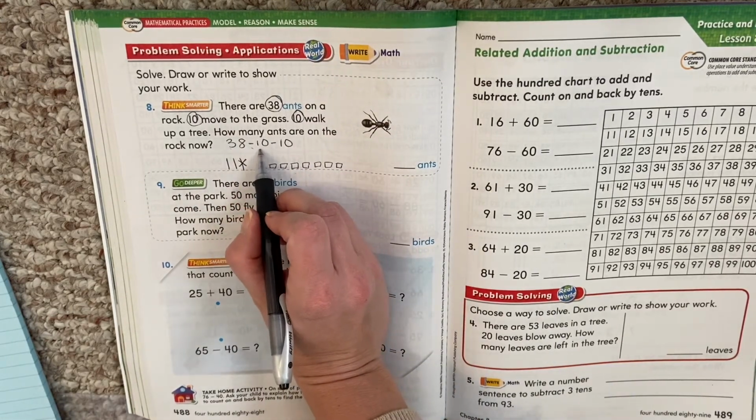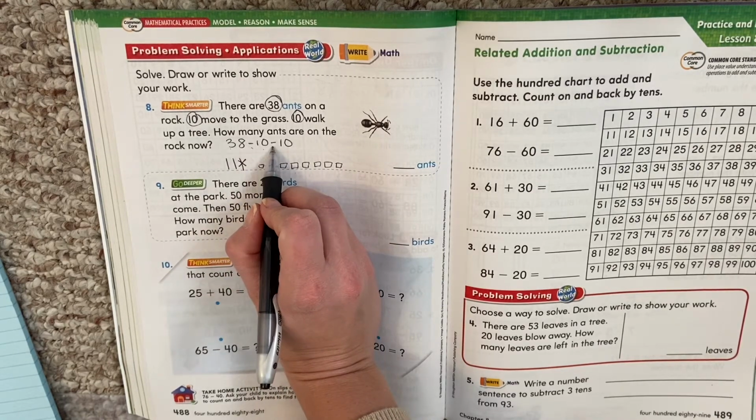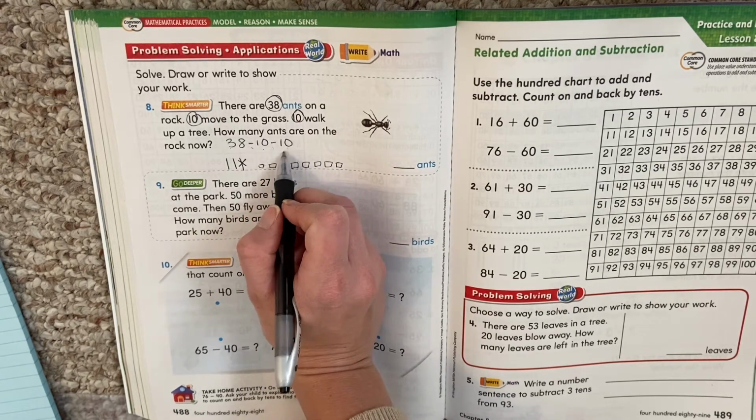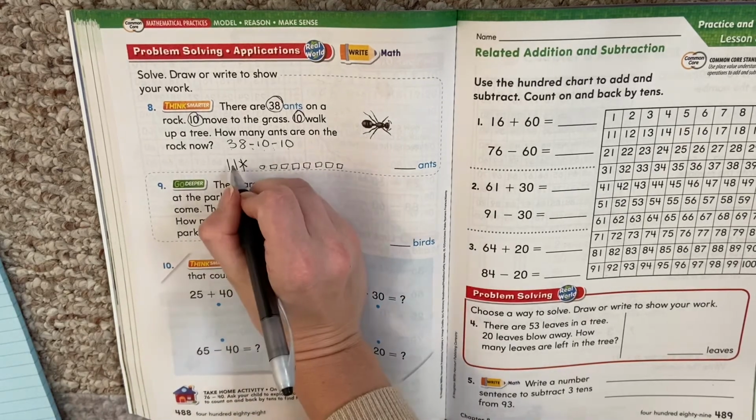10 move onto the grass. But we're not done yet. Look what else we have. We had those 10 that walked up a tree. So again, minus 10. How do we show minus 10 again? Yeah, we cross another one off.